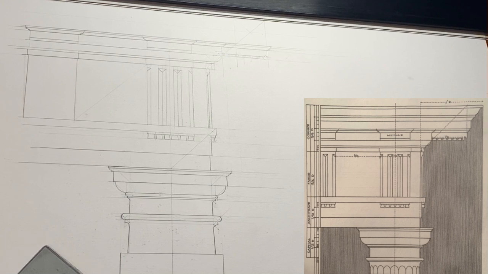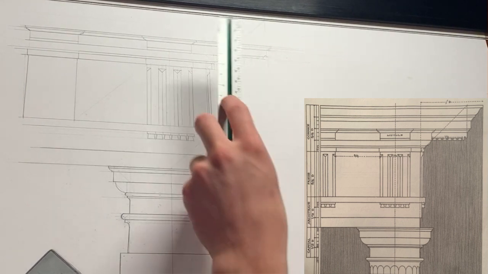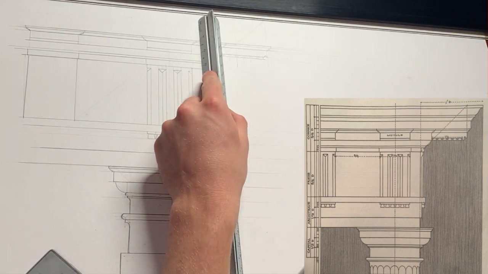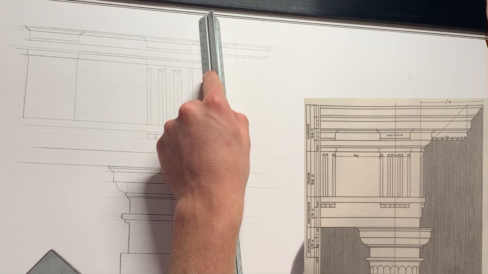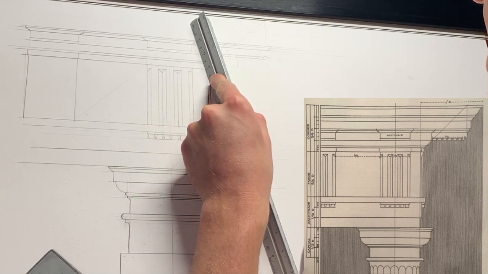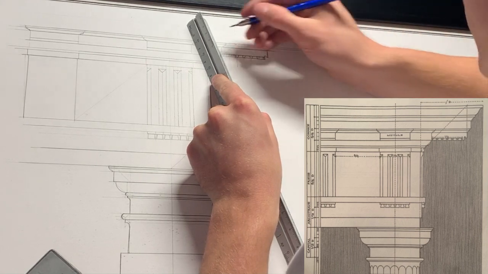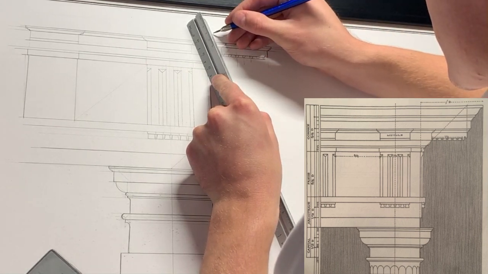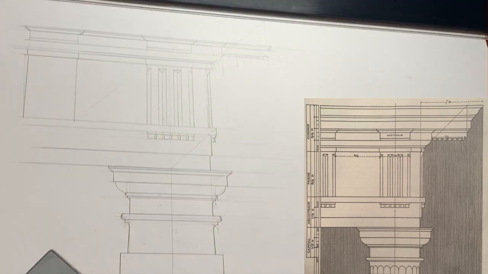Now we're in the upper quarter, and we are going to divide that upper quarter again into thirds, as we have been. So let's see. Oh, actually, that's almost perfect. Okay, so that's into thirds.